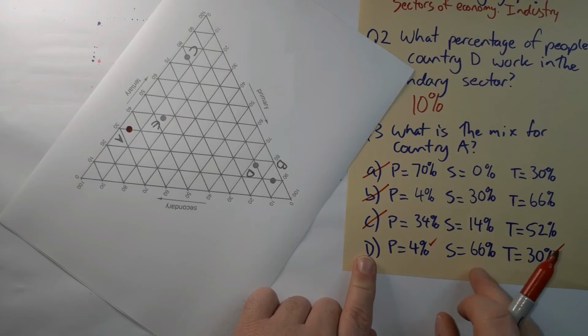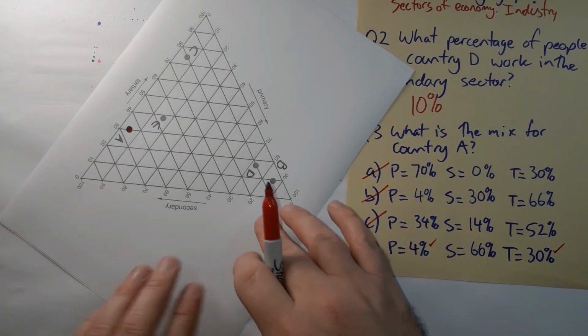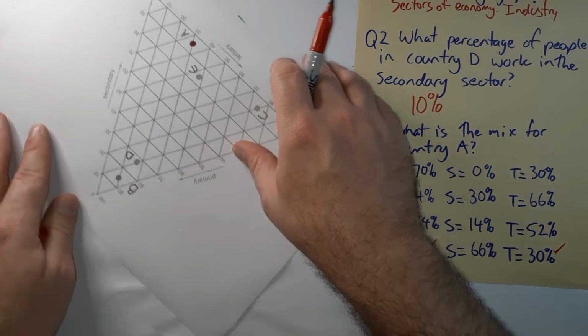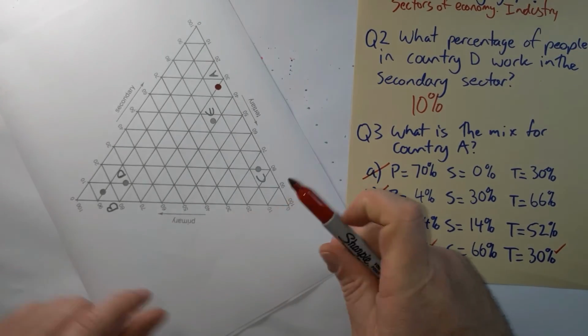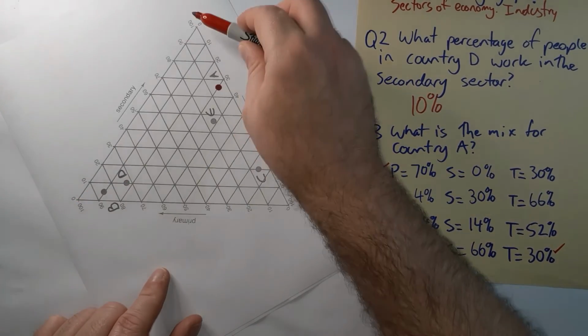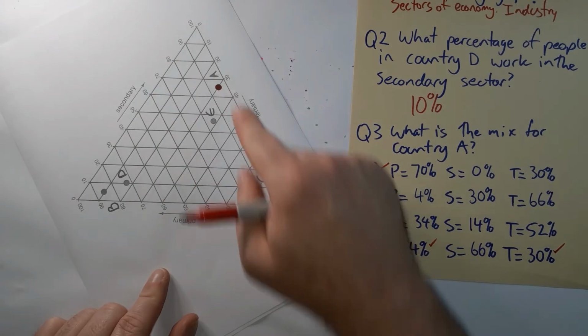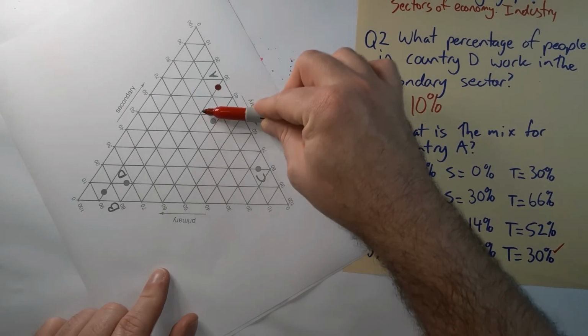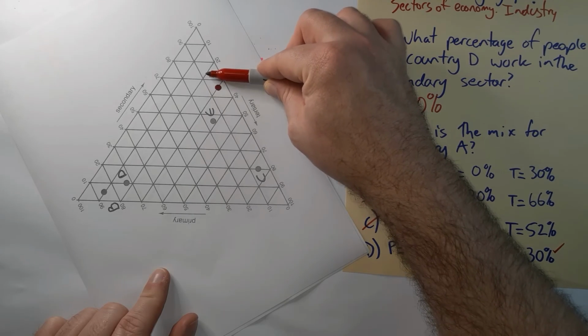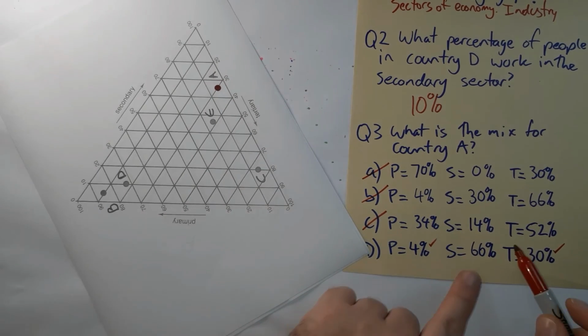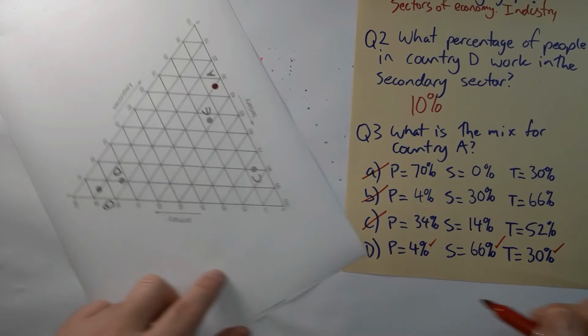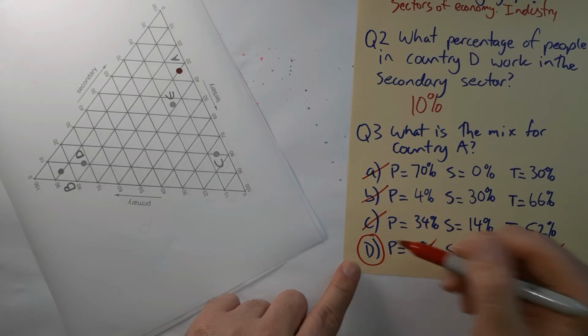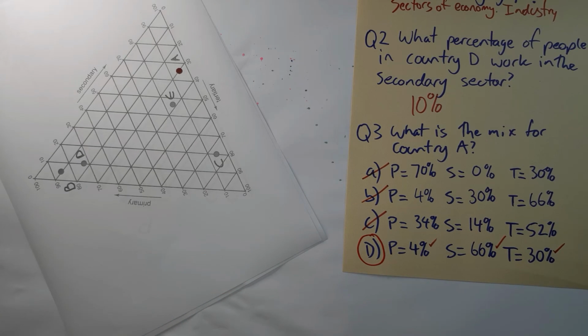If I want to triple check, I'll just turn it one more time and have a look at the secondary scale. I've now turned it a third time. I've got 0 towards me and 100 away on the secondary scale. I'm looking for point A, 0, 10, 20, 30, 40, 50, 60. It's between 60 and 70, which is exactly what's on here. So my best answer would be D. That's it.